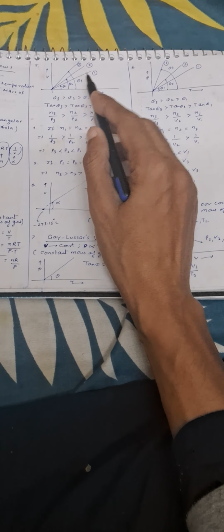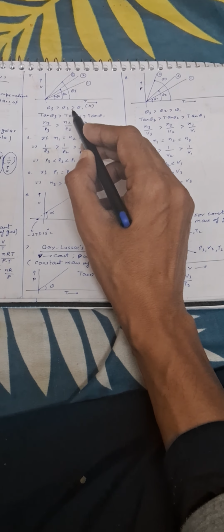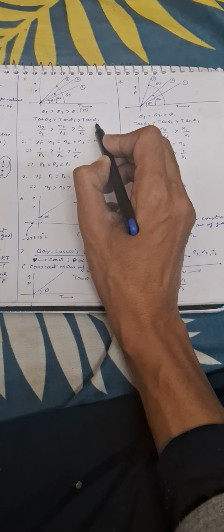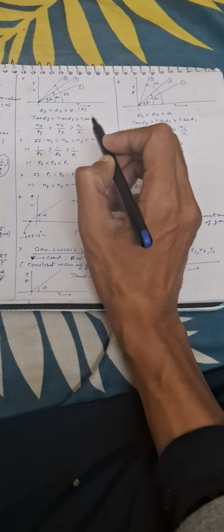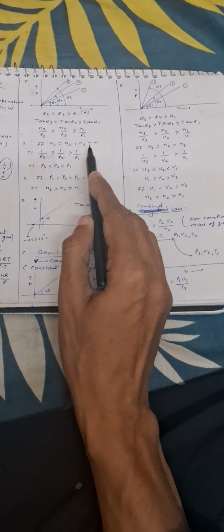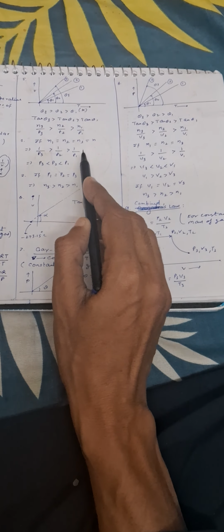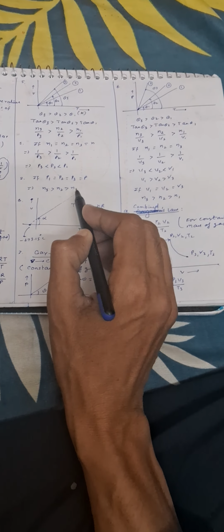Next, if we have three different graphs corresponding to angles theta 1, theta 2, theta 3, then we can say that theta 3 is greater than theta 2 greater than theta 1. So tan theta 3 will be greater than tan theta 2 greater than tan theta 1. So n3 by P3 is greater than n2 by P2 greater than n1 by P1. If n1 equals n2 equals n3 equals n, we have 1 by P3 greater than 1 by P2 greater than 1 by P1, or P3 less than P2 less than P1. And if we have pressure the same, then we have n3 greater than n2 greater than n1.